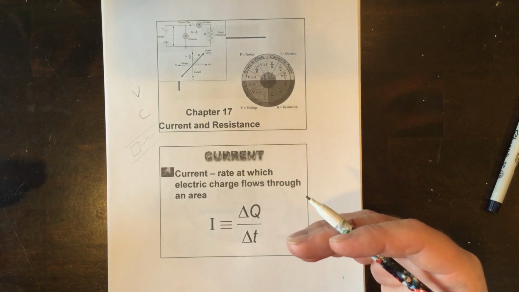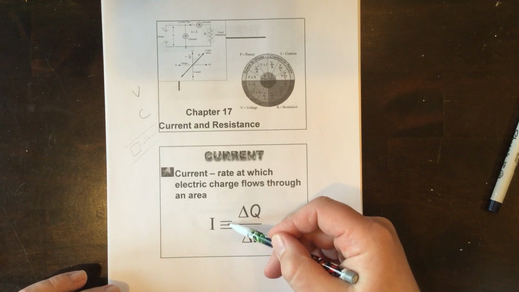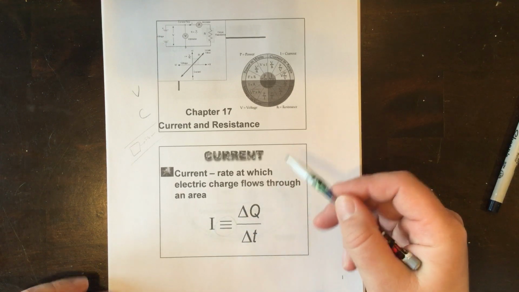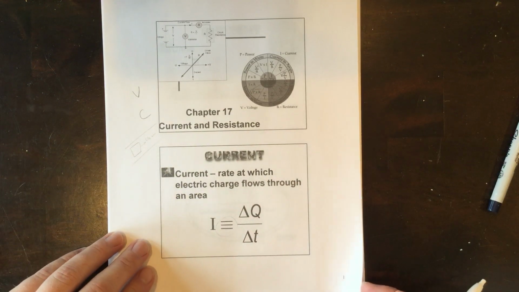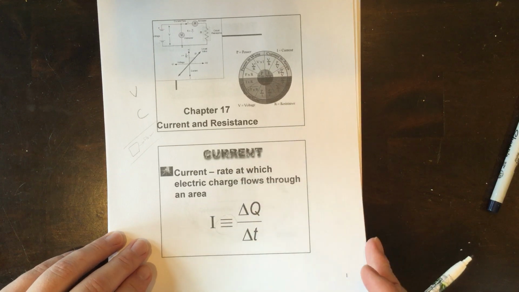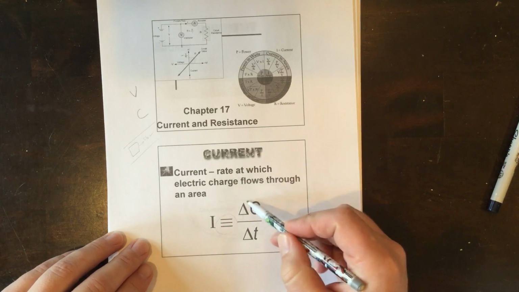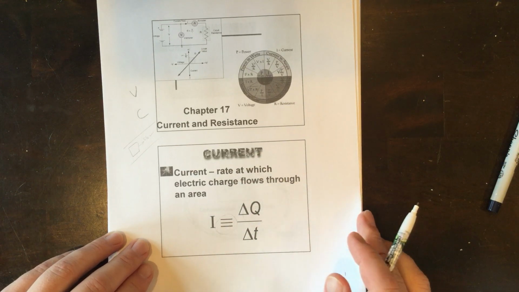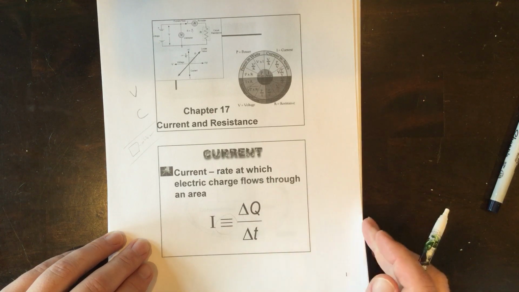Okay? So with that said, don't let this kind of bother you. You could just think of it as an equal sign. All right? And that's not an equation we're totally concerned about. Q would be the charge, and T is the time. So charge per time.